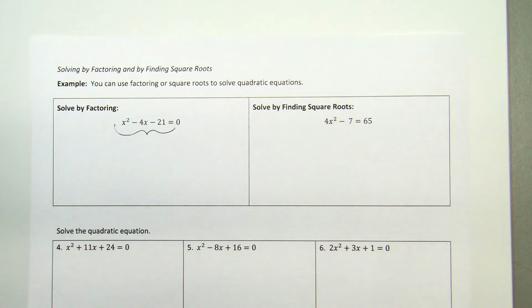Okay, so for the second part, we're going to look at factoring and square roots to solve quadratic equations. In the first example on the back, we're going to take the left-hand side of this equation, x squared minus 4x minus 21, and we want to solve this equation by factoring.